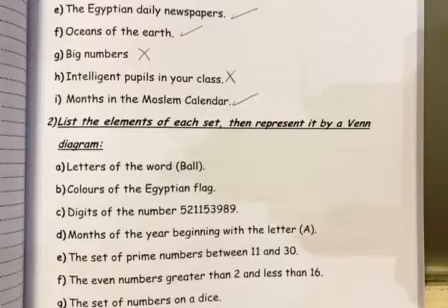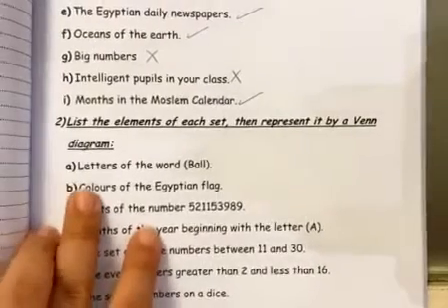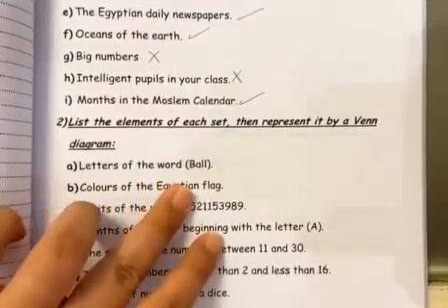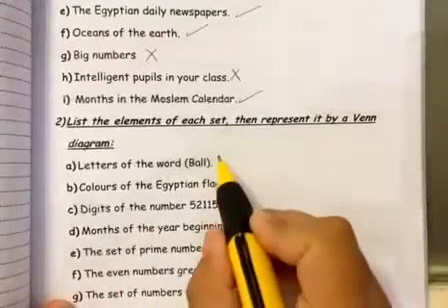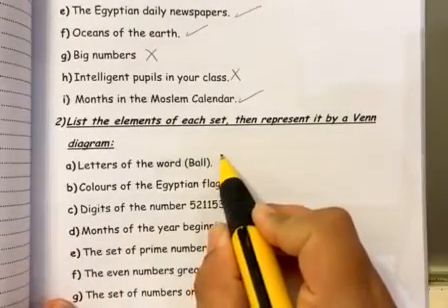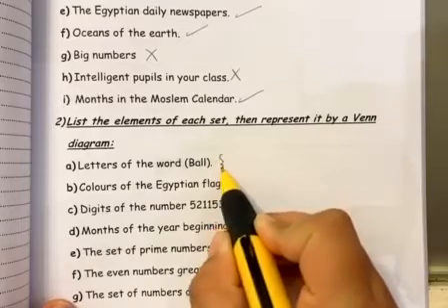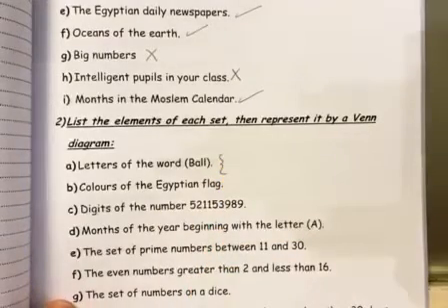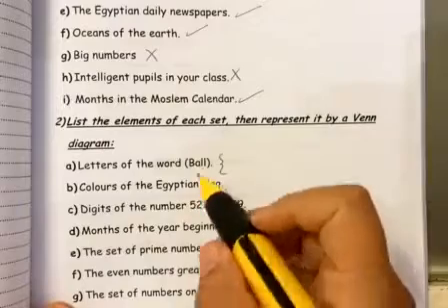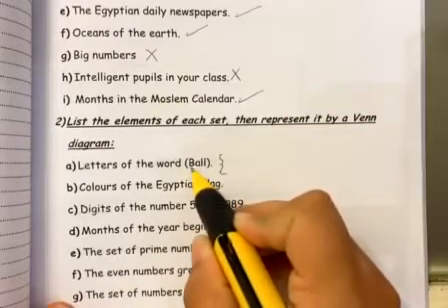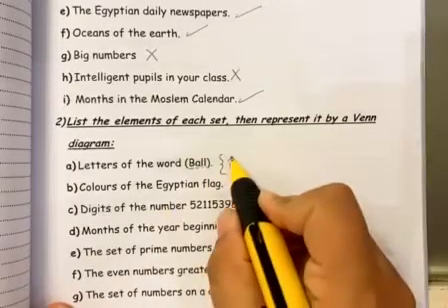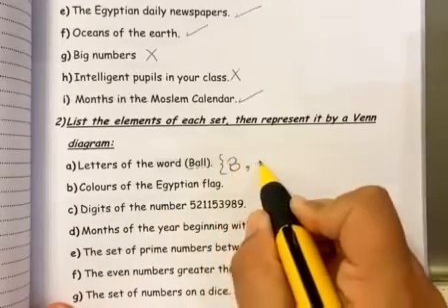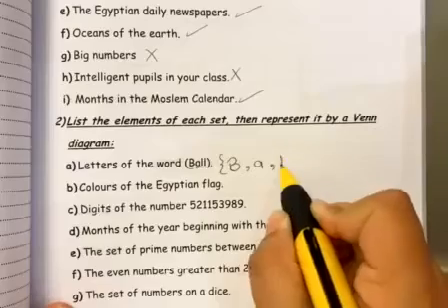So let's read and know how to answer it. Letters of the word ball. Here he wants me to list the letters of the word ball. The first rule, the bracket of the set, it should be done like this. What are the letters of the word ball? I have B, A, and double L. So I will write B, comma, A, comma, L.